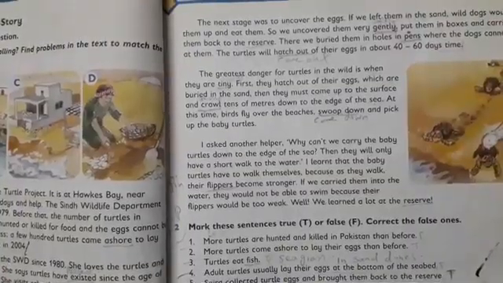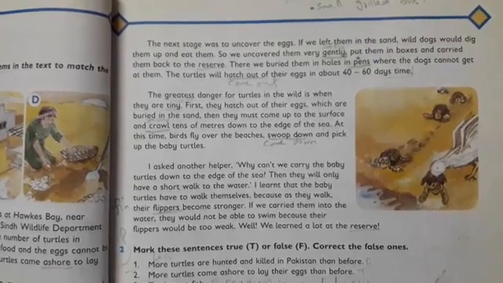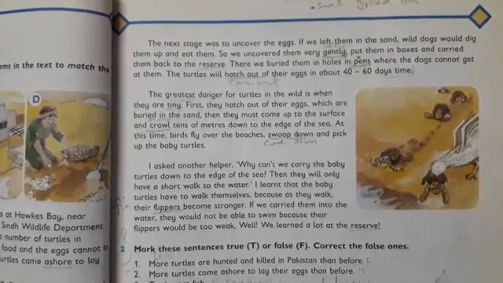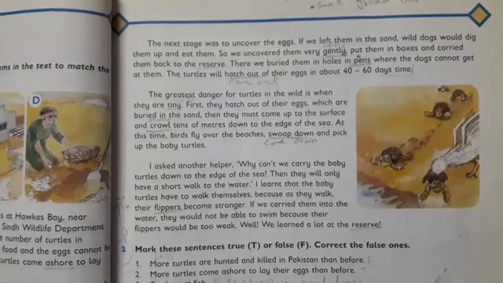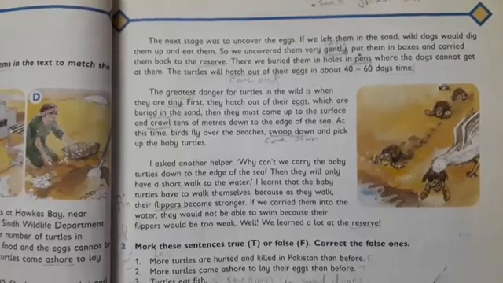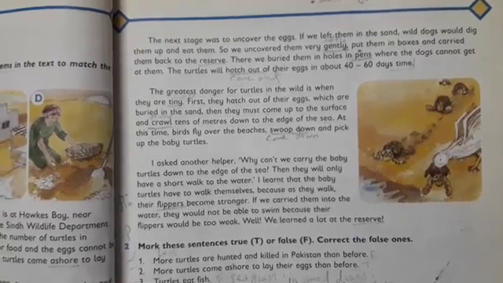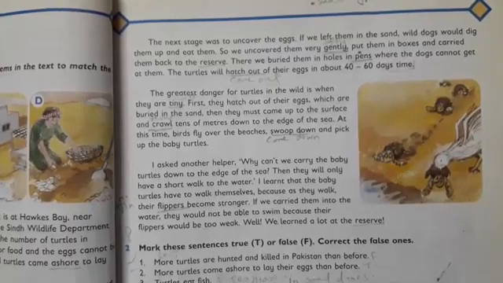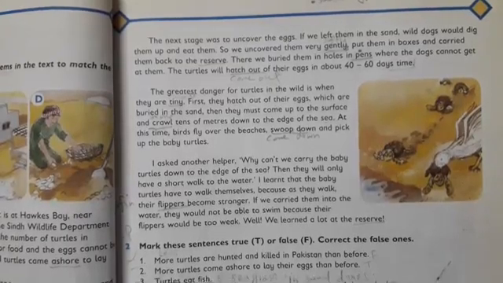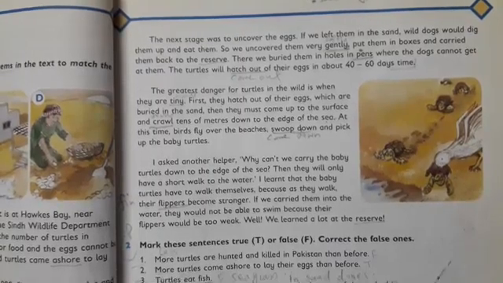The next stage was to uncover the eggs. If we left them in the sand, wild dogs would take them up and eat them. So we uncovered them very gently means softly, put them in boxes and carried them back to the reserve. There we buried them in holes in pens. Pens are actually some small grill boxes where the dogs cannot get at them. The turtles will hatch out. Hatch out means come out of their eggs in about 40 to 60 days time.